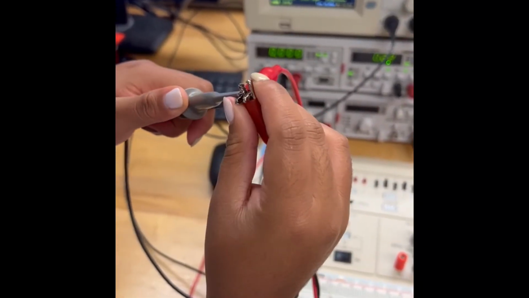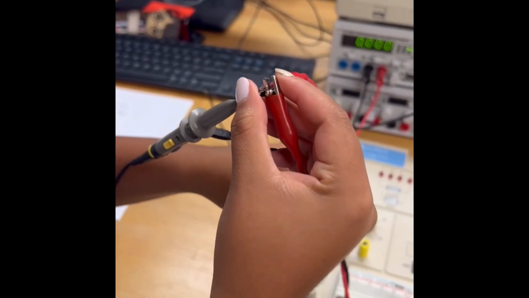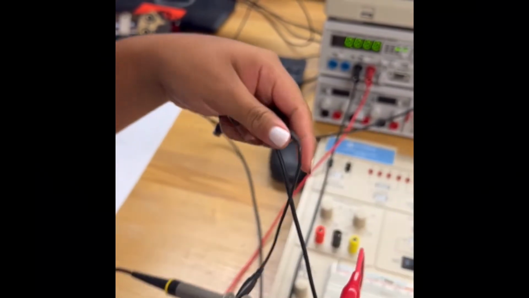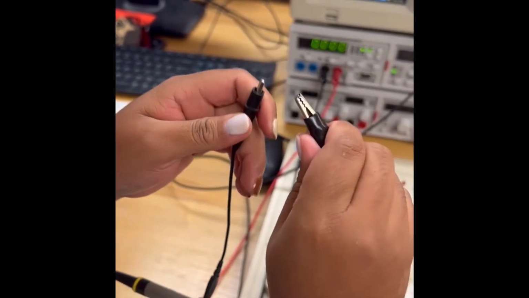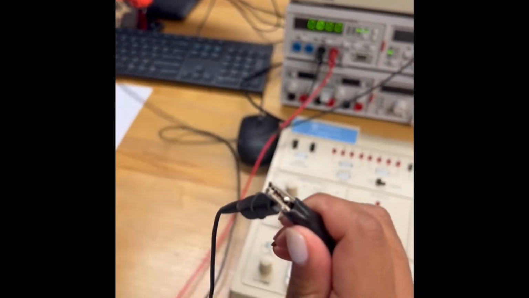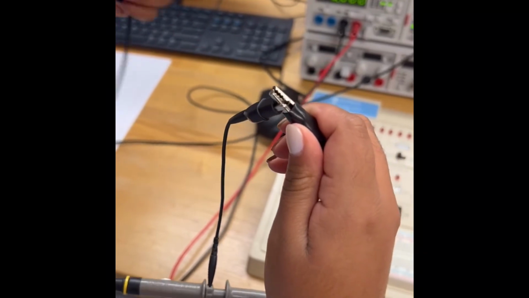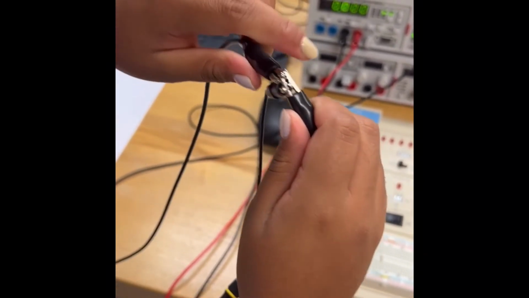We're going to connect all 3 positive wires together. We're also going to take all the negative cords from the alligator probes, the function generator probe, and the oscilloscope probe, and connect all 3 of those together. And this is how we're going to measure the voltage source.